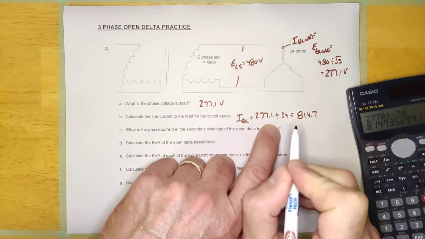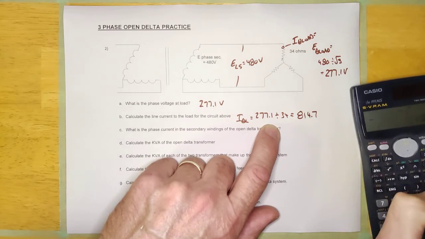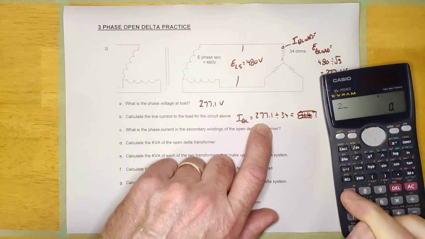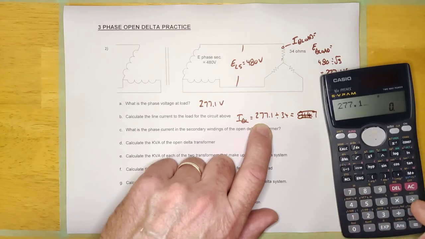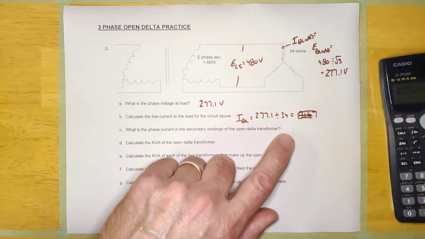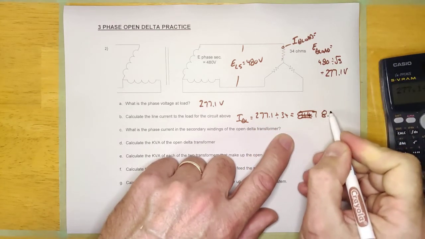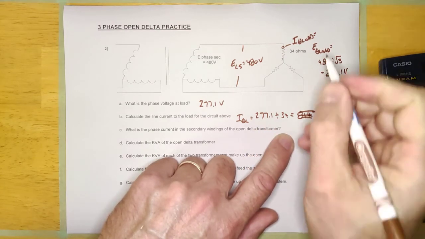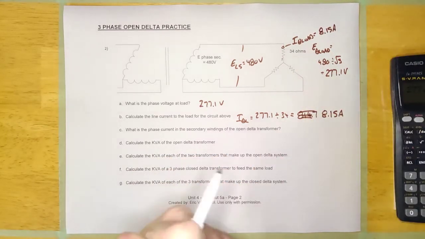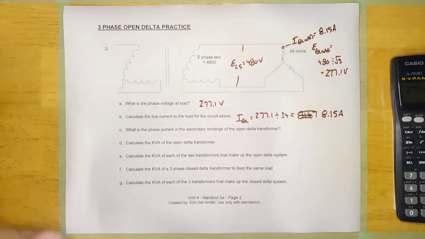814.7. That's wrong. Totally wrong. Okay? Try that again. I'm an idiot, basically. 8.15. Okay? 8.15 amps. I'm going to switch markers because that's nice. All right?